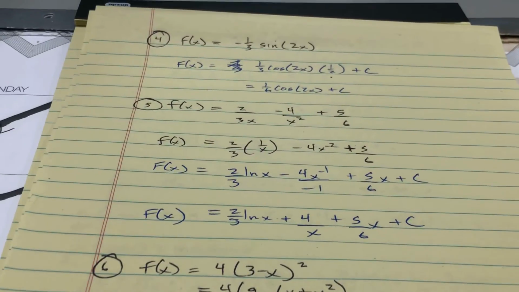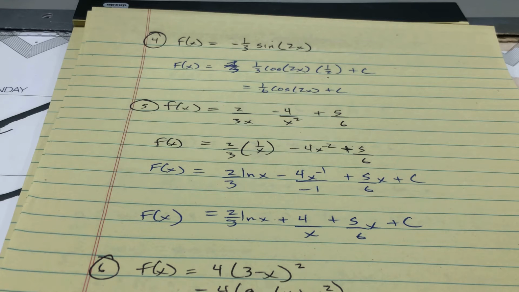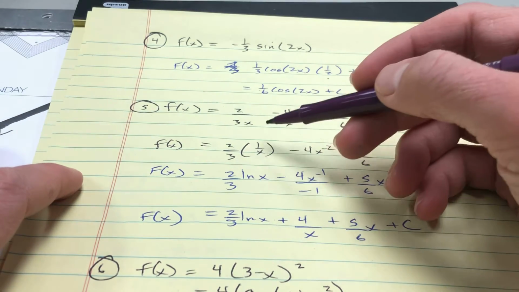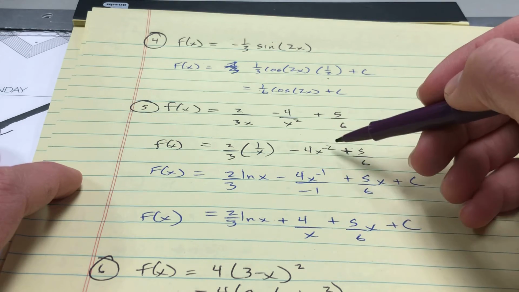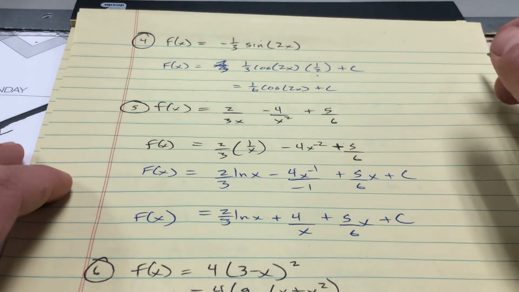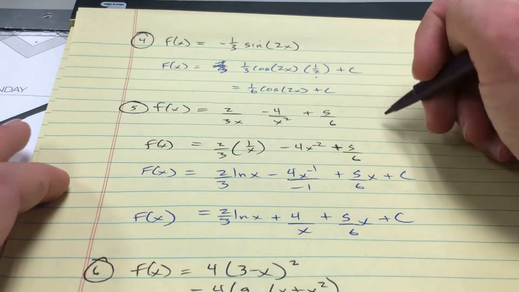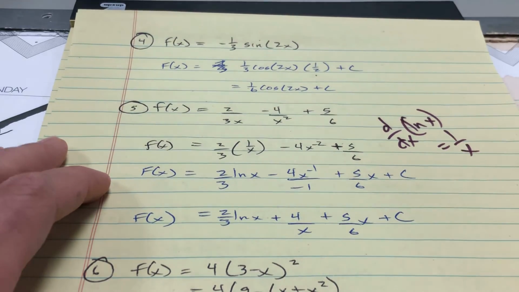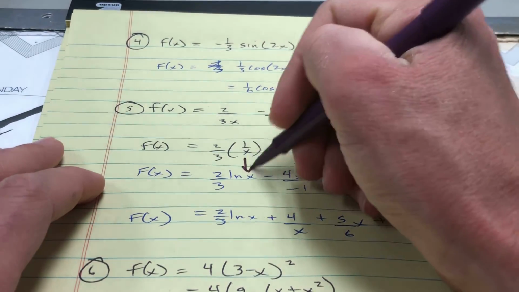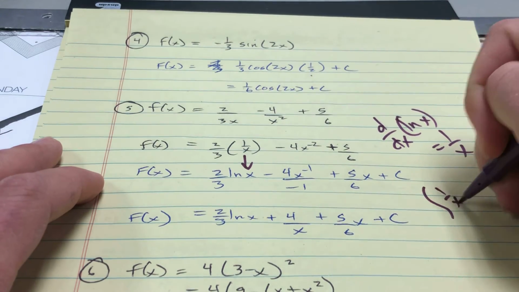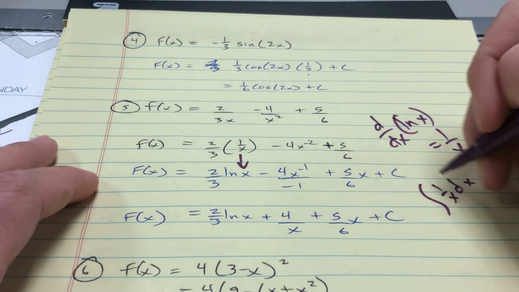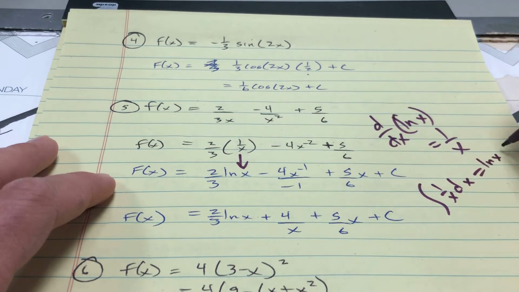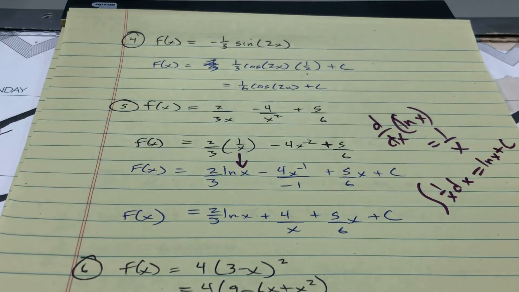Number 5, 2 over 3x minus 4 over x squared plus 5/6. All right, I'm going to rewrite this as 2/3 times 1 over x minus 4 times x to the negative 2nd plus 5 over 6. I just need to know the derivative of natural log is 1 over x. So the antiderivative of 1 over x is natural log. So know that. Antiderivative of 1 over x. So the integral of 1 over x dx, I've shown you what the antiderivative is: natural log of x plus c.